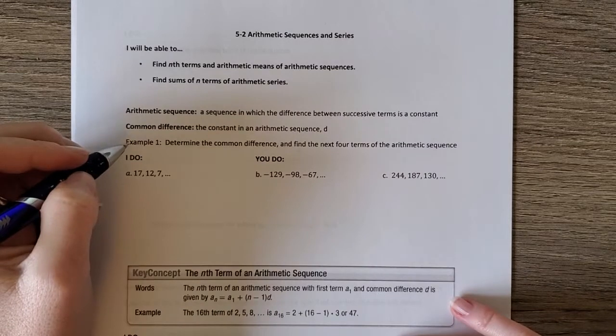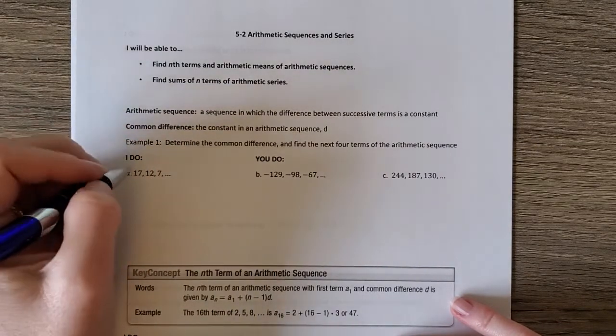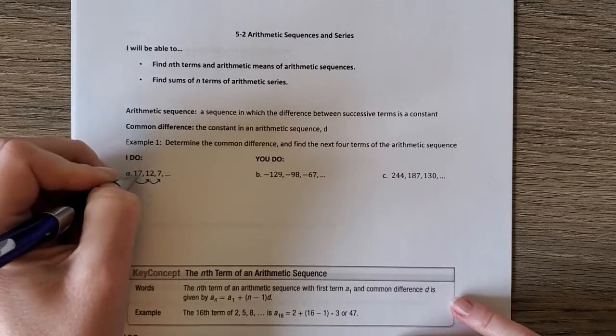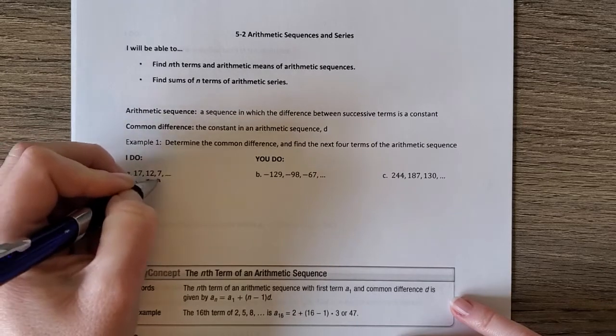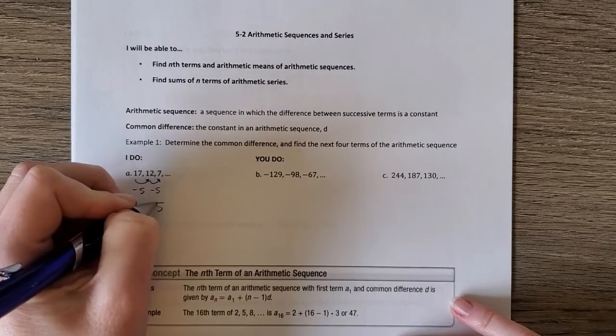So for these problems, determine the common difference. We're trying to find D and find the next four terms. So if we look at the difference here, it should be the same between each set of numbers. So from 17 to 12, we're going down 5. 12 to 7, we're down 5. So D is -5. Right?